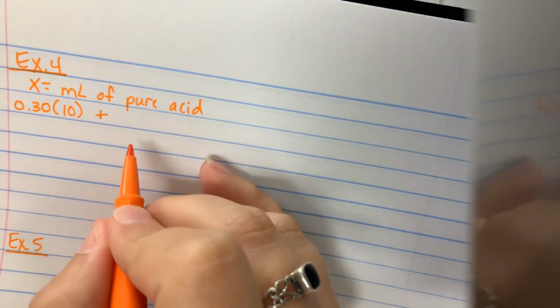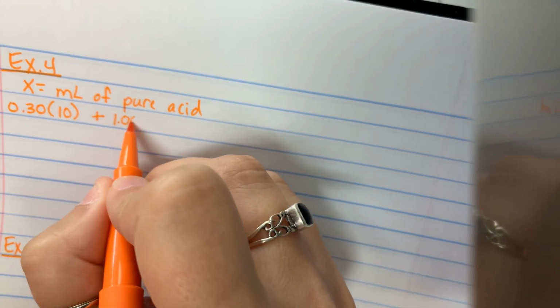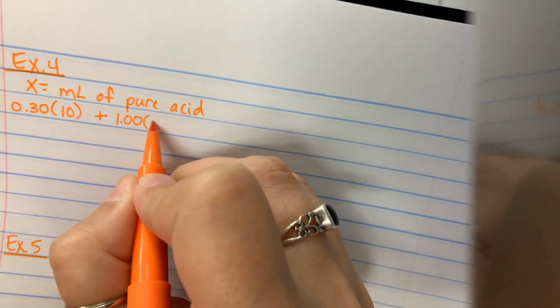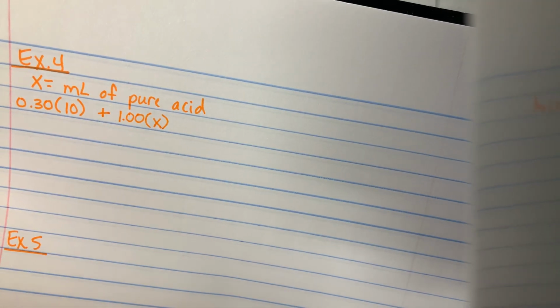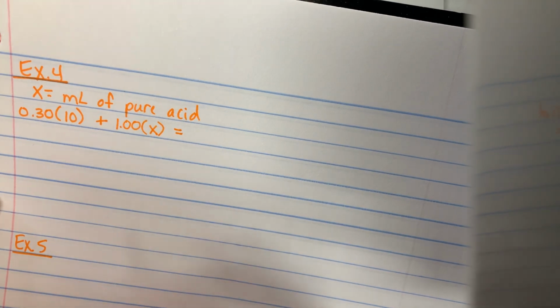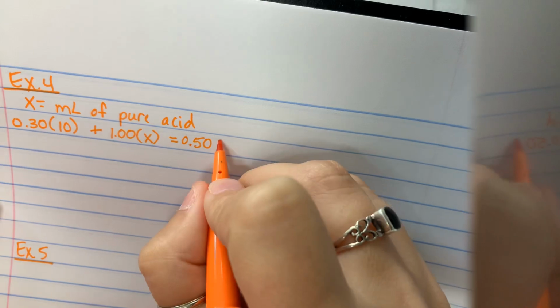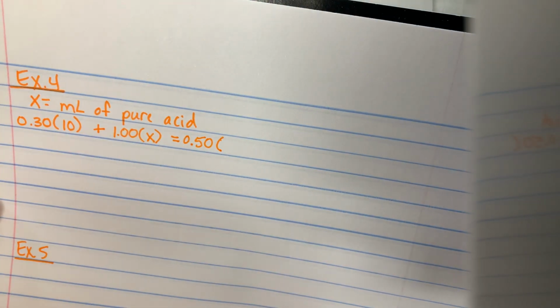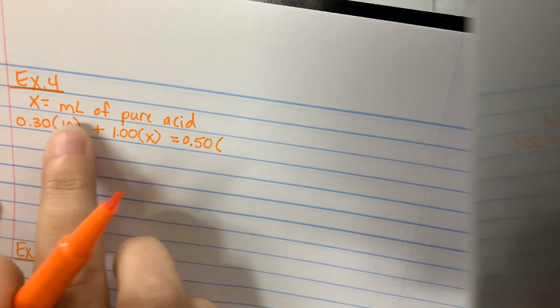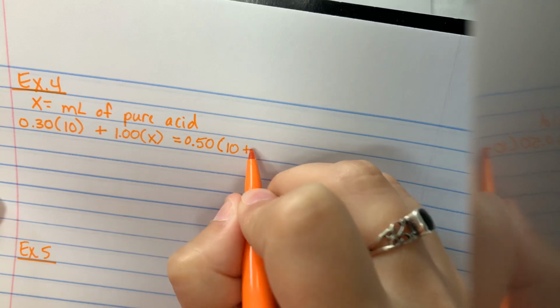Then plus I'm going to add pure acid to it. Well, if it's pure acid, that's 100%. So 1.00 of that pure acid, however many milliliters of that you're going to put in there. And by mixing those two things, I should get the final result, which was a 50% concentration. This is a mixture of the two of them put together, right? So that's my 10 milliliters plus whatever else I put in right here. So I've got my 10 plus my X.